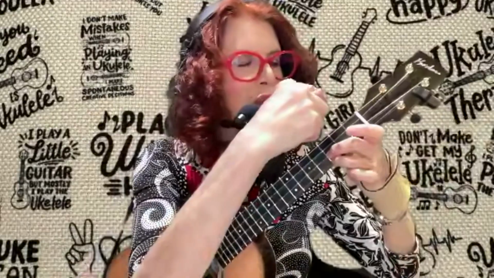And what we're going to do is take that shape and slide it to the 6th fret. Let's count: 1, 2, 3, 4, 5, 6. So just slide, which means we're not taking our fingers off the fretboard.